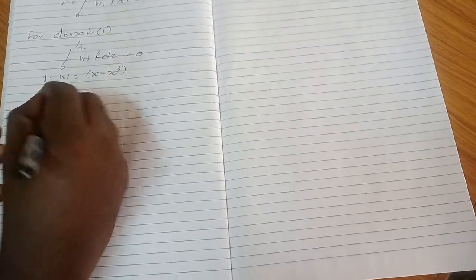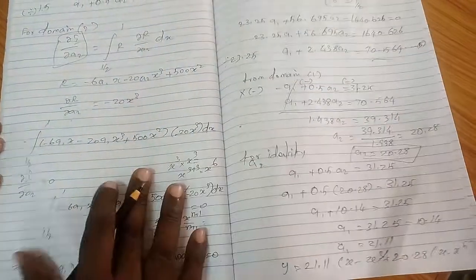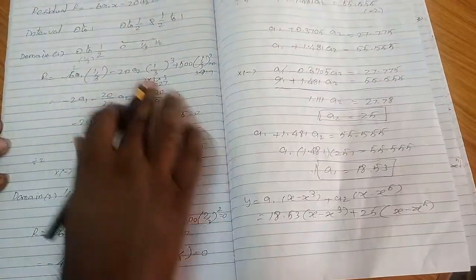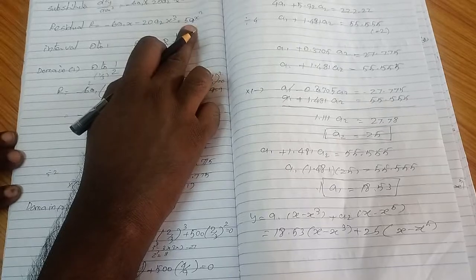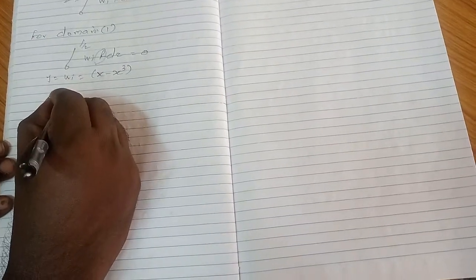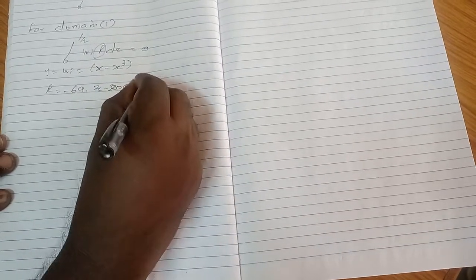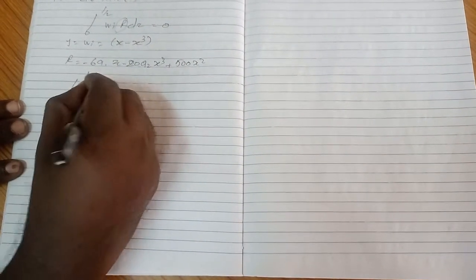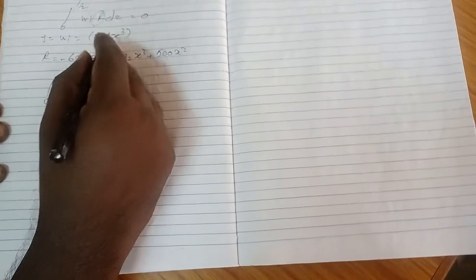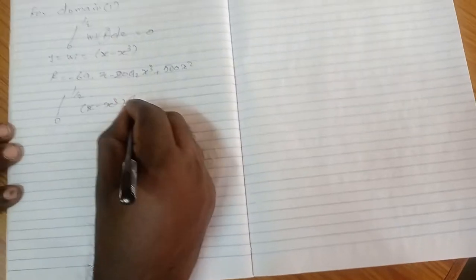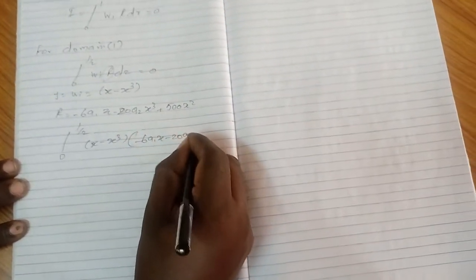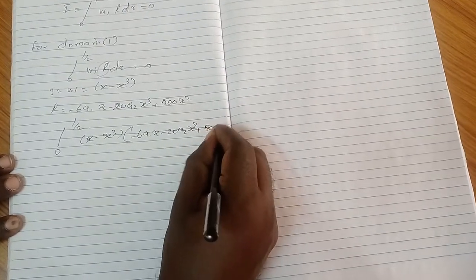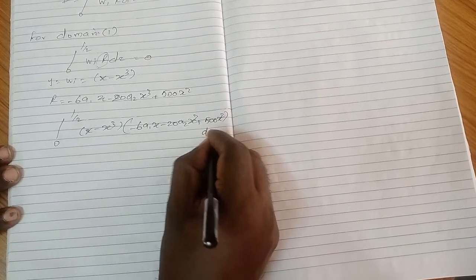After that, the residual R value we already know, according to this equation. R is equal to minus 6a1x minus 20a2x cube plus 500x square, so I can substitute the same R value into the equation. So we can write the equation: the integral from 0 to 1/2 of x minus x cube, multiplied by the residual minus 6a1x minus 20a2x cube plus 500x square, dx is equal to 0.